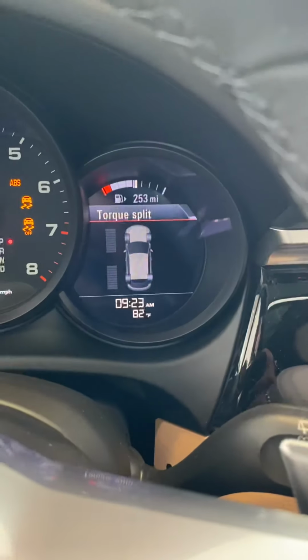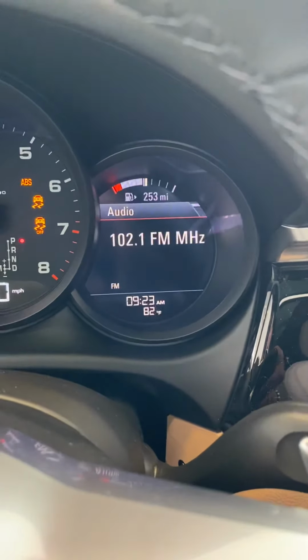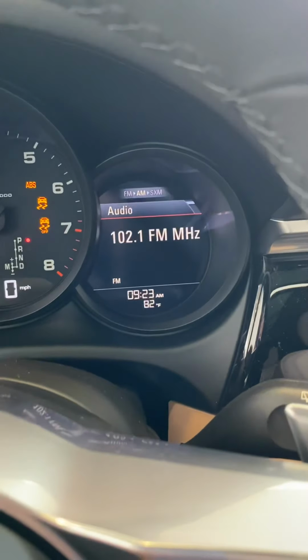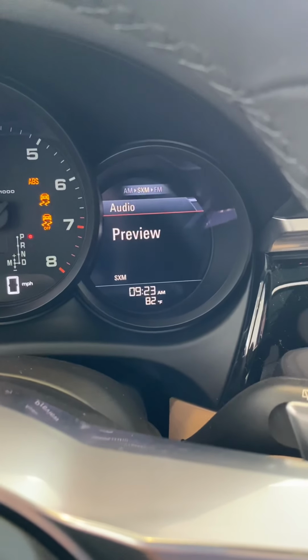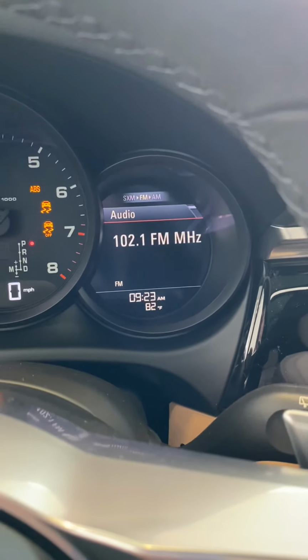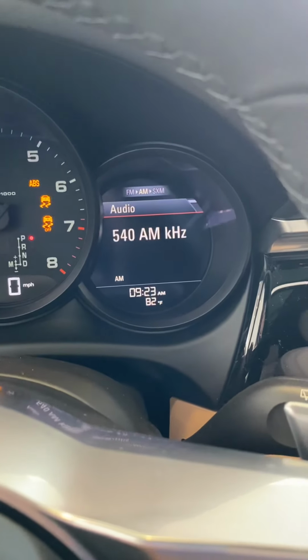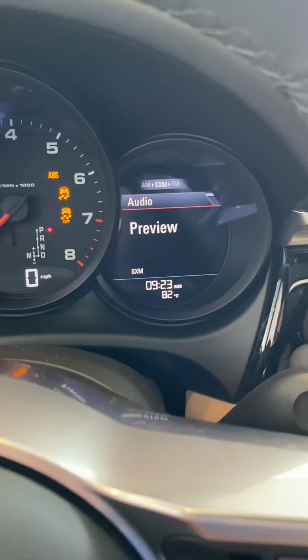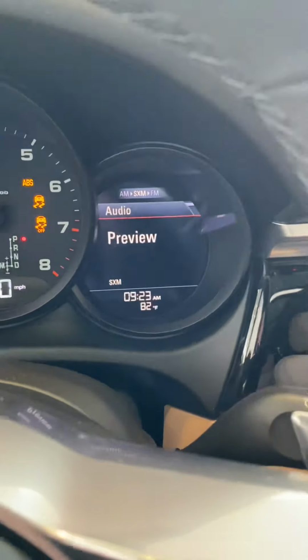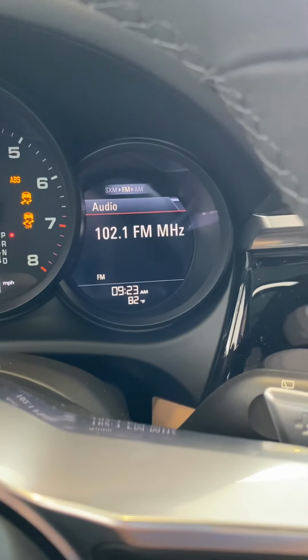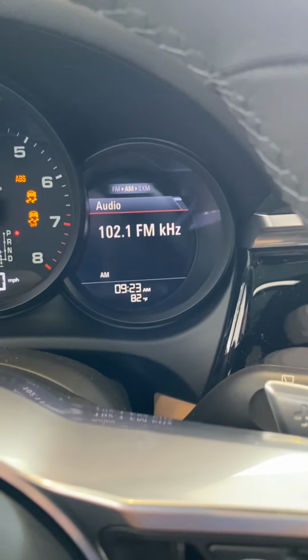I'll change it here to the audio system. It will cycle through each available audio source. So right now, all I have is AM and FM because I'm inside. If I had Bluetooth connected, it would go to that as well.